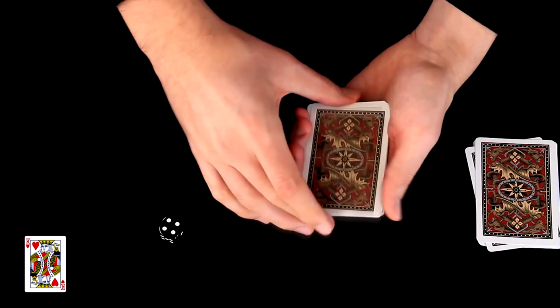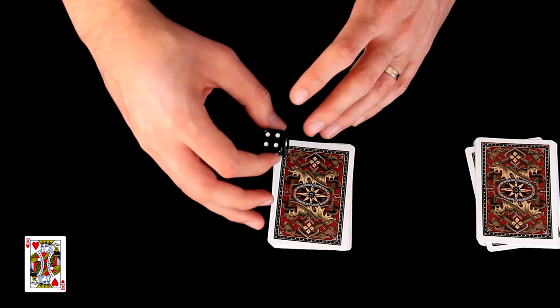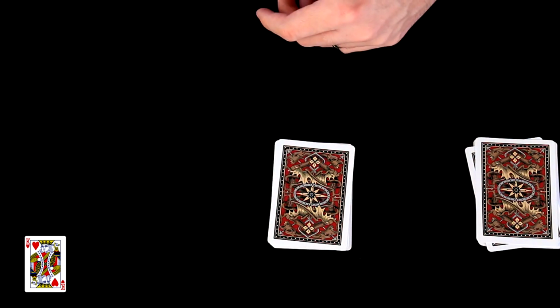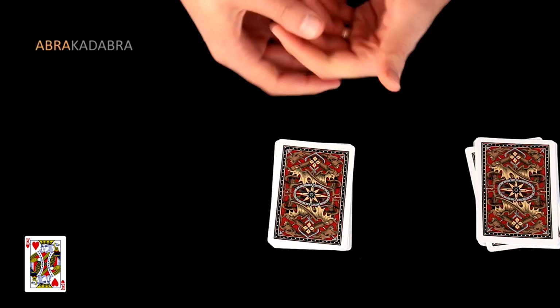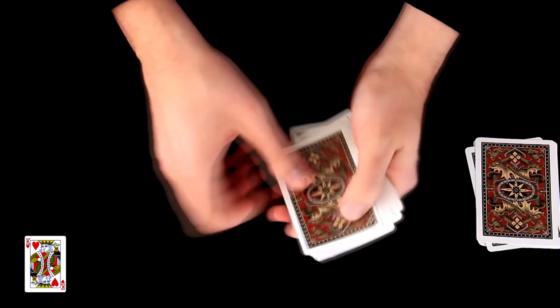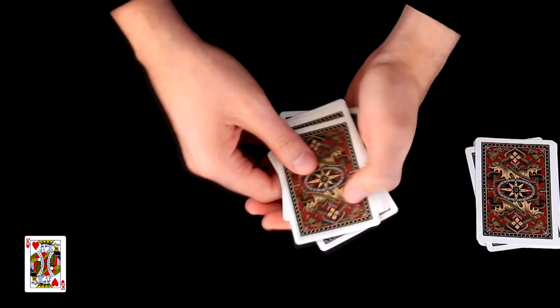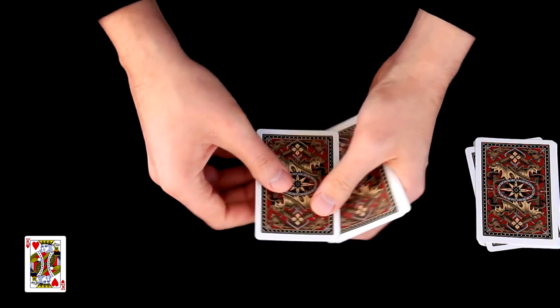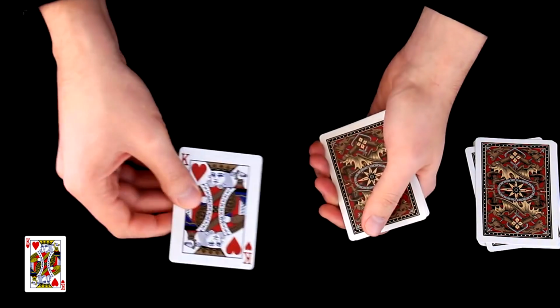Now you will turn back, and you don't know that he's thinking of number 4, so you don't know what card he selected. You don't know anything. But because you are the magician, you can spell out just one magical word, Abracadabra, that will find his card. So A-B-R-A-K-A-D-A-B-R-A, and this is his card.